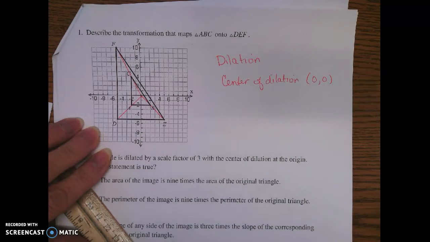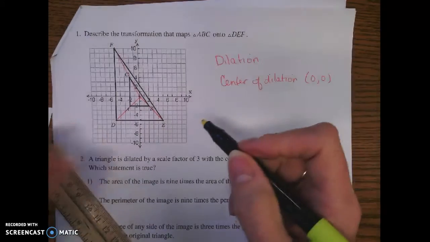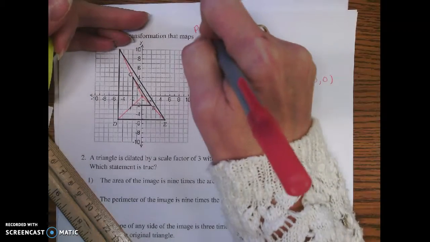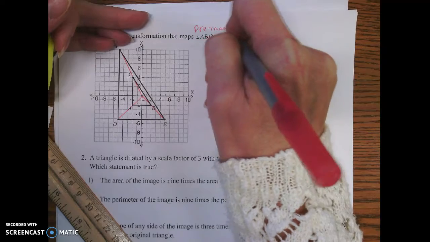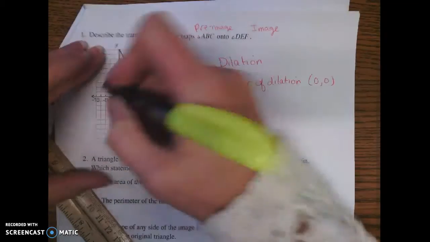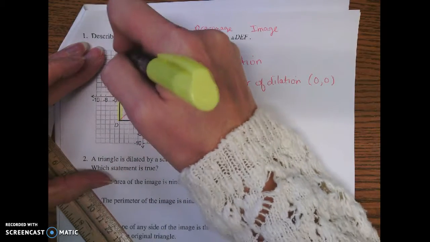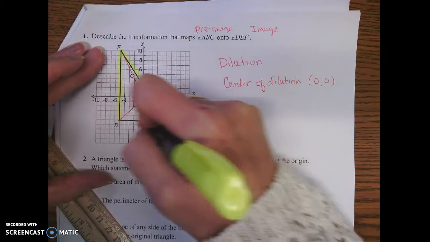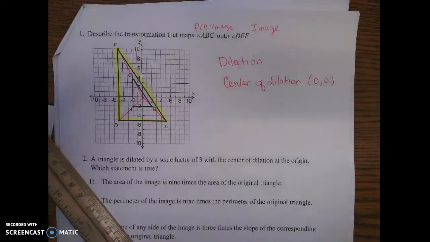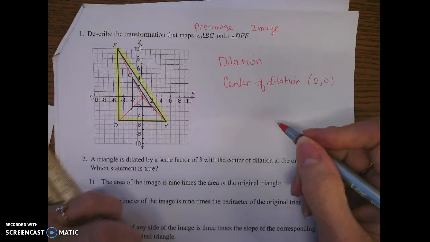Now you still need to give the scale factor. So DEF is our image. We're starting with ABC as the pre-image. Triangle DEF is the image. I just want to highlight that so my brain can see which one it is. It got bigger, so the scale factor is greater than 1.